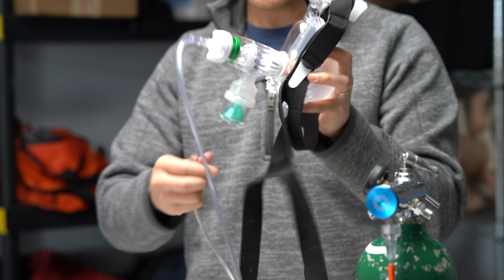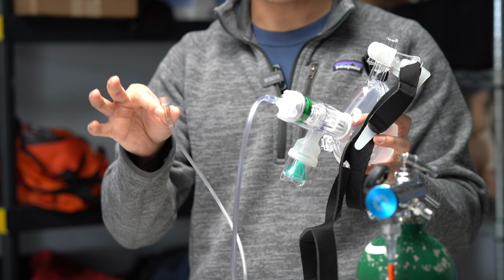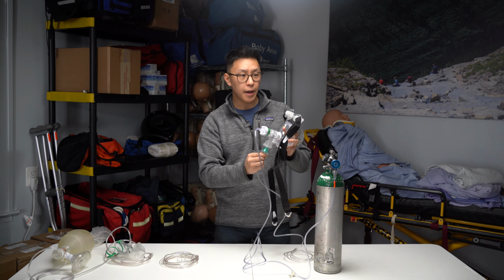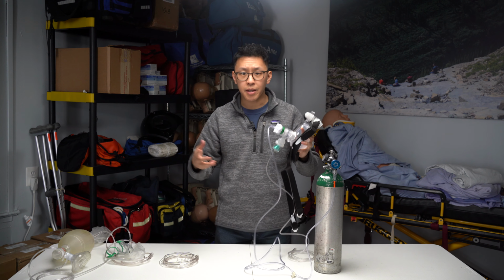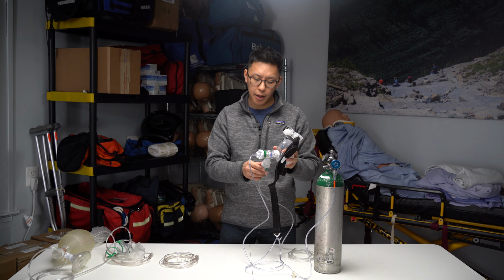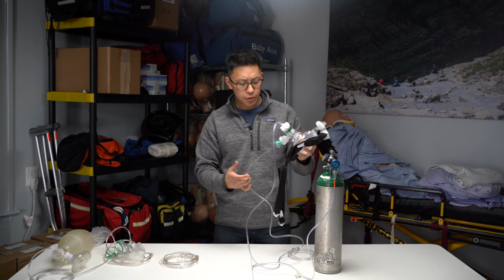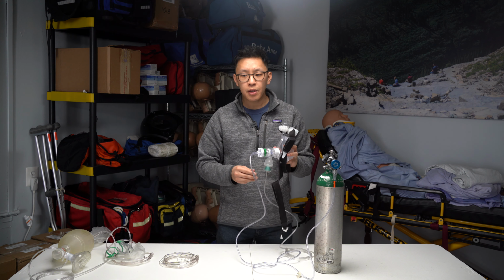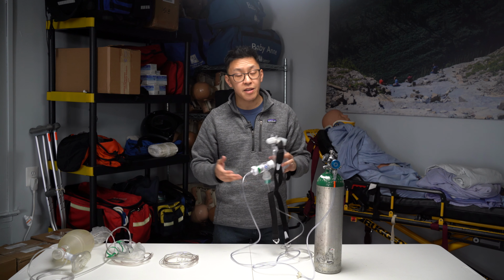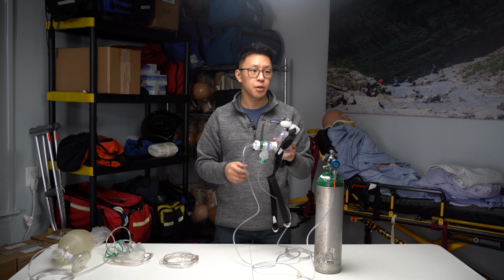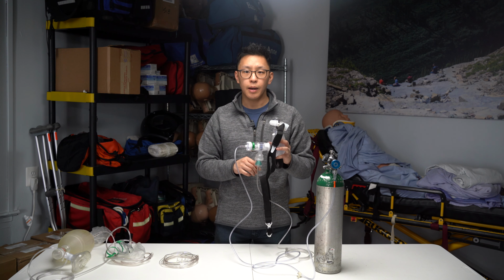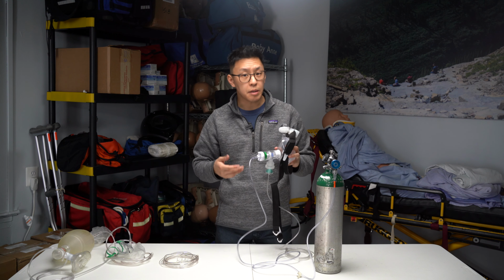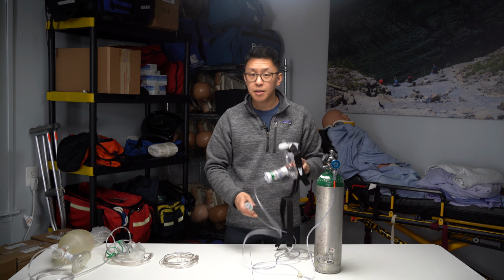Now we would need a second oxygen tubing for that, which would imply a second oxygen tank. So be mindful, if you have severe respiratory distress with wheezes, after a couple rounds of a nebulizer, you might have the opportunity to escalate to albuterol via CPAP, okay? So that's the third indication.